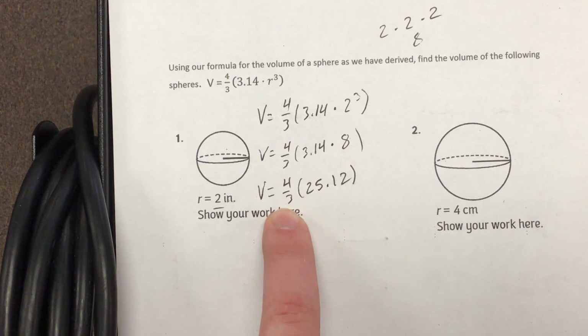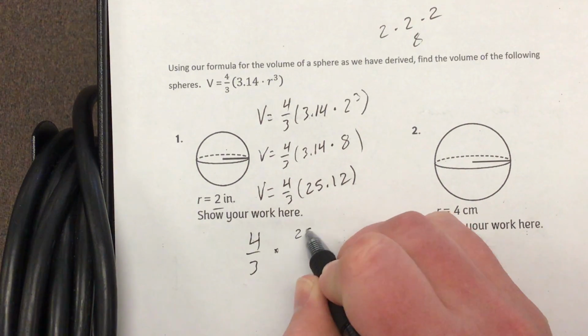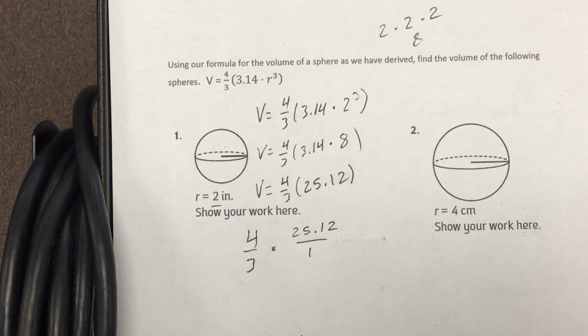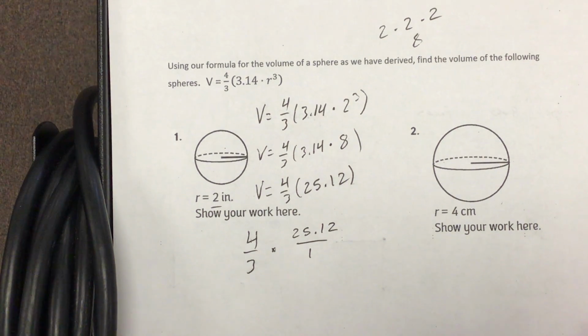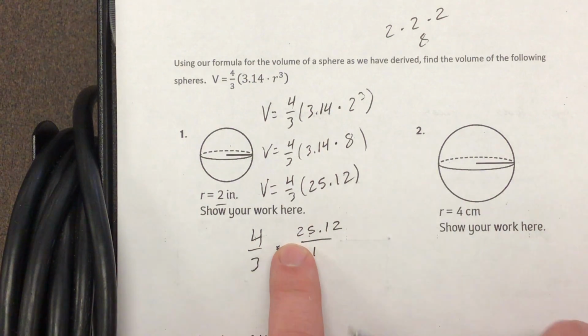So now, to solve this, we're going to take 4/3 multiplied by 25.12 over 1. So what's 4 times 25.12? Obviously, the bottom's 3. Use your calculators, guys. Anybody got an answer? You guys should have your calculators out. 4 times 25.12? 100.48.